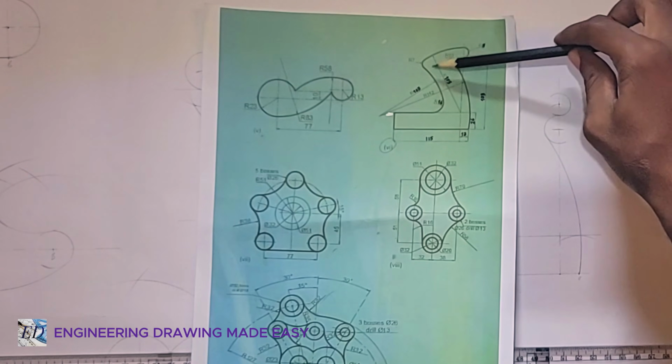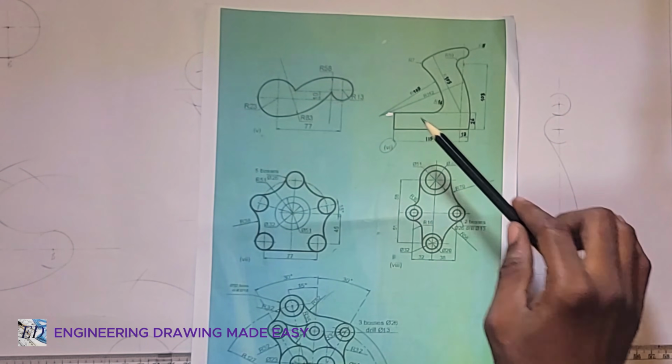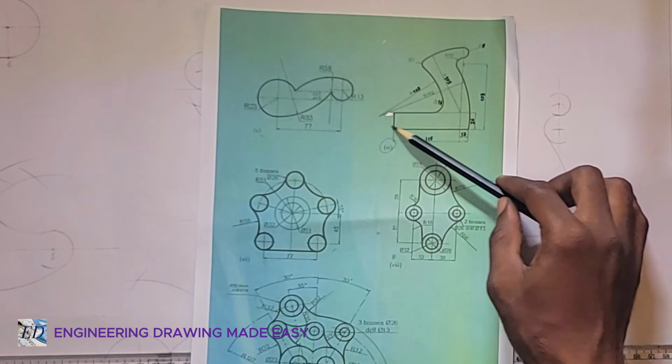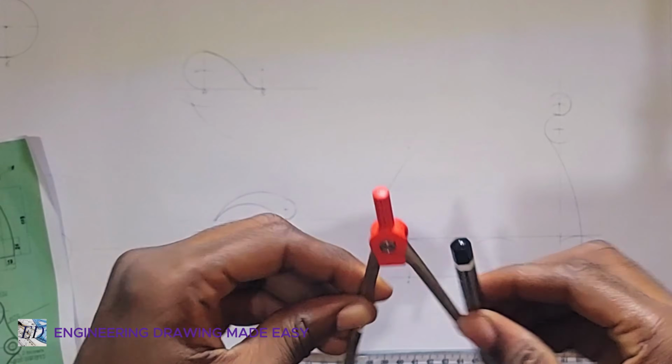Now, the next arc could be 103 millimeters, right? From the same center. So, first of all, let's fix the compass.